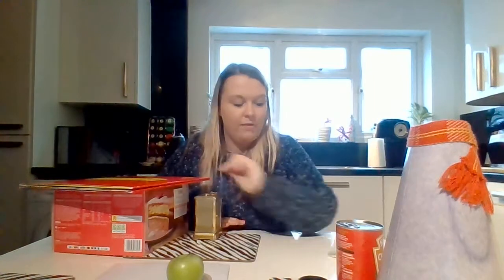So my rectangle, is that going to go anywhere? No, it hasn't got a square or a rectangle or a circle face. So we're going to put that over here with our sphere. Triangle, has that got a circle or a square face? No, so again that goes over here.